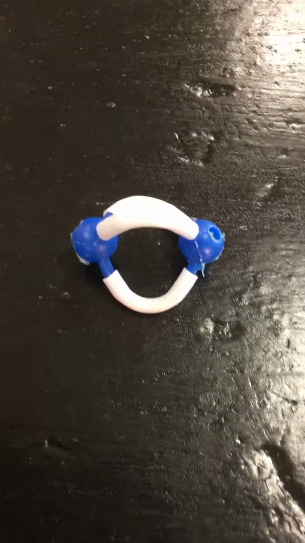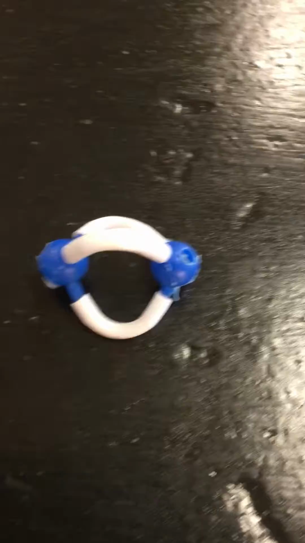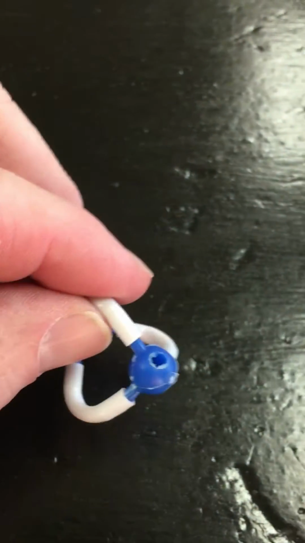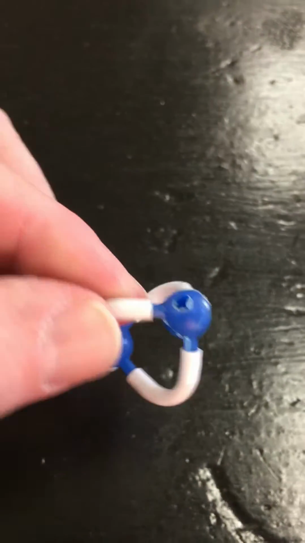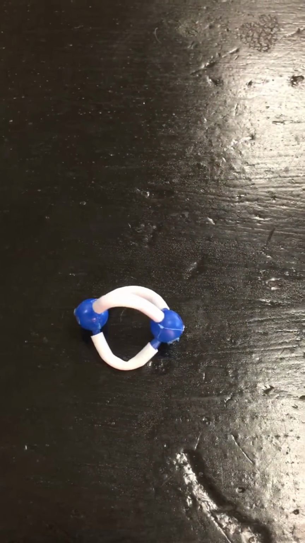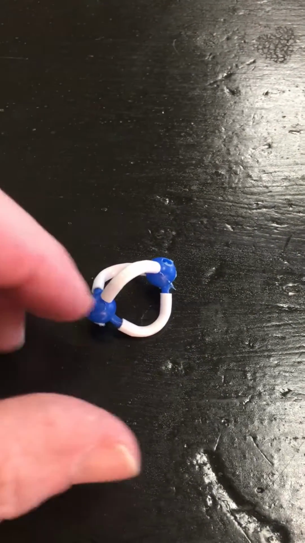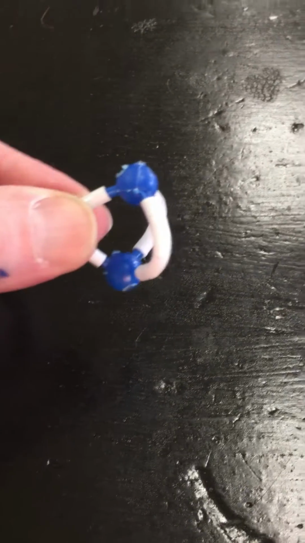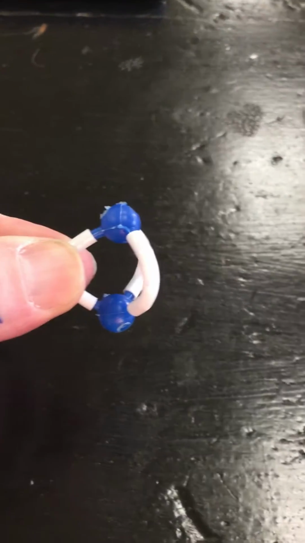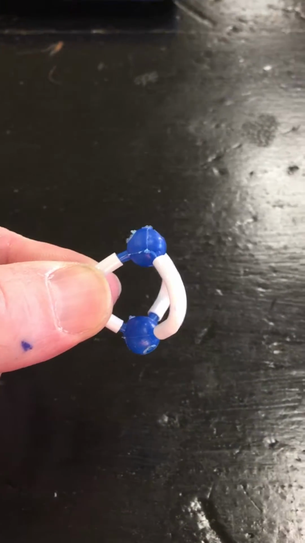The next one you were supposed to do was to combine 2 nitrogens. And if you look there, there are 3 bonds that form. Okay, please again draw this in your lab notebook and write the chemical formula for this molecule.